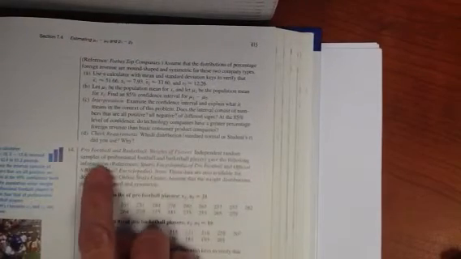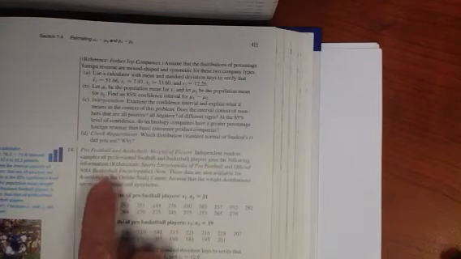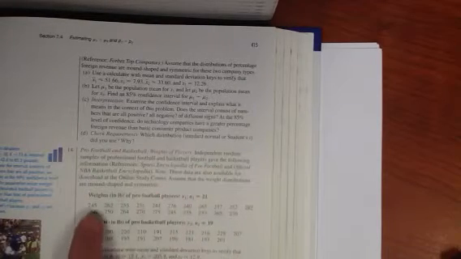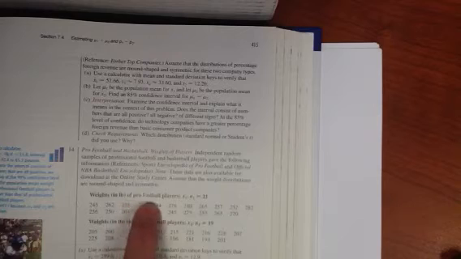Let's look at an example on page 415, number 14. Independent random samples of professional football and basketball players gave the following information. So it gives us the weight in pounds of pro football players, with a sample size of 21. The weights in pounds of professional basketball players had a sample size of 19.